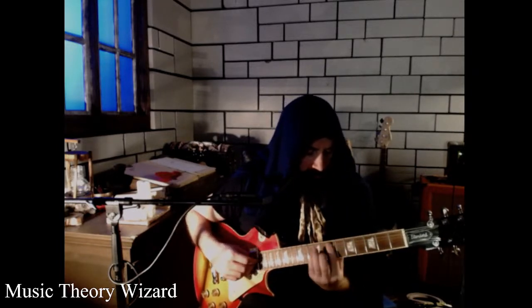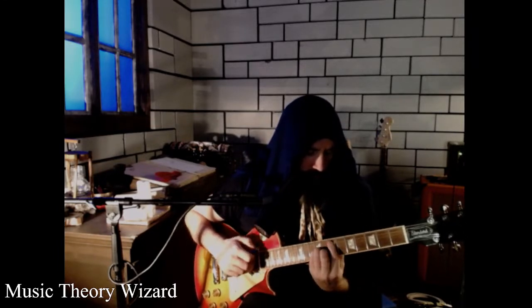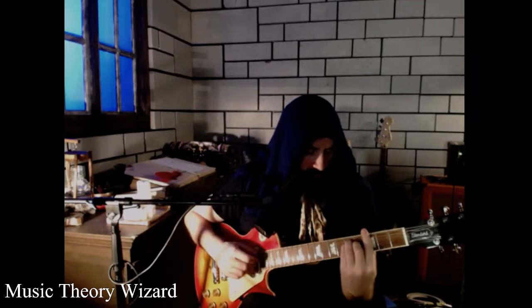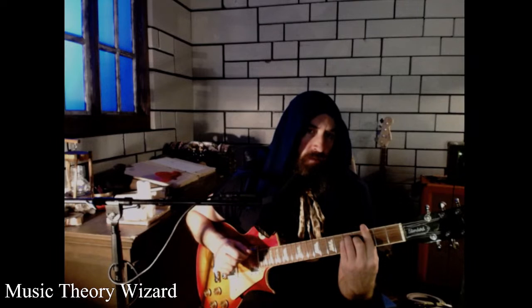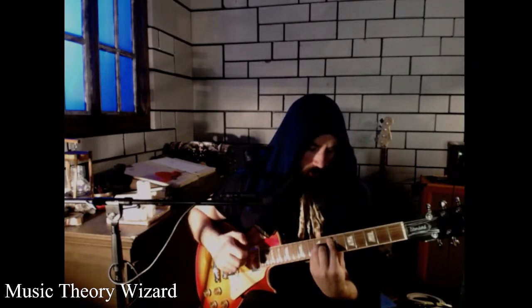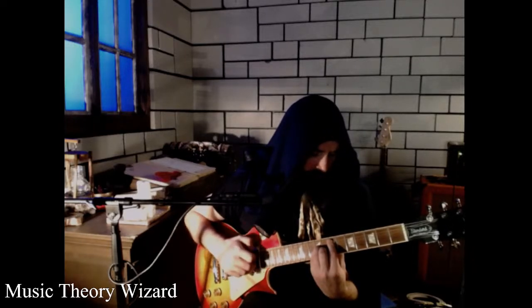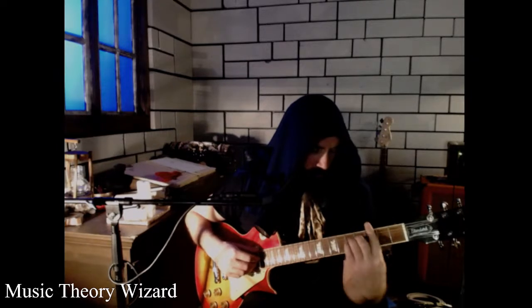I'll go 1 to 6. That one's got great motion. It really feels nice. I'm going from 1 major to 6 minor. It's very kind of like dark and sad kind of chord, but also really pretty. 1 major.